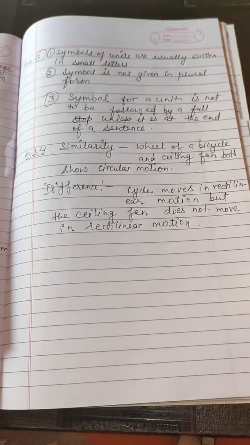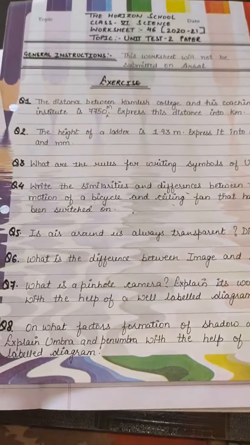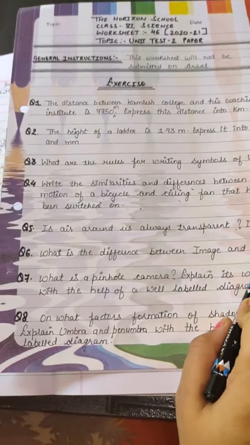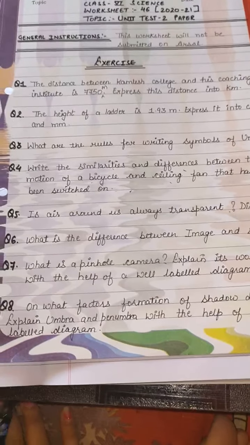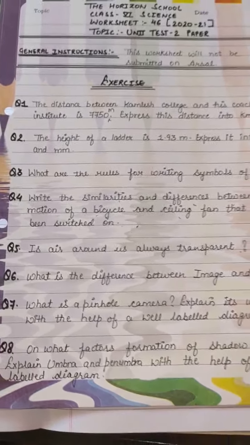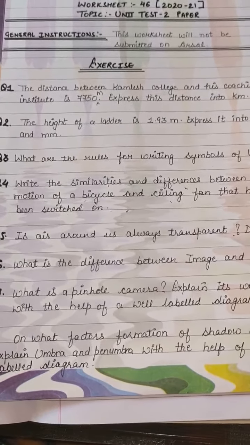Now the next question is, is air around us always transparent? Discuss. So we all know that air is a transparent object, but is air around us always transparent?